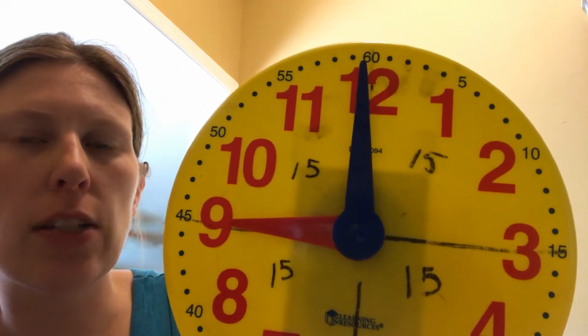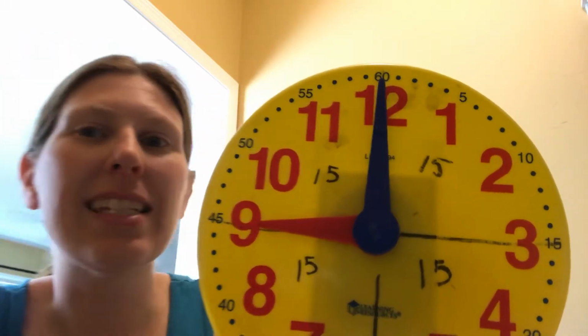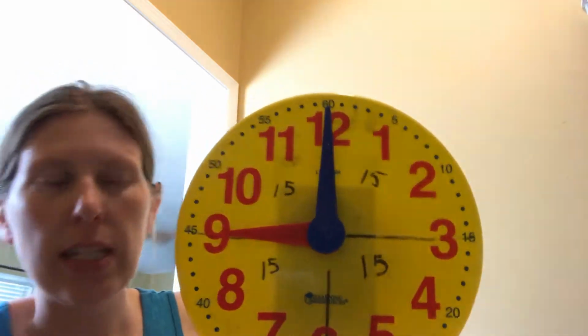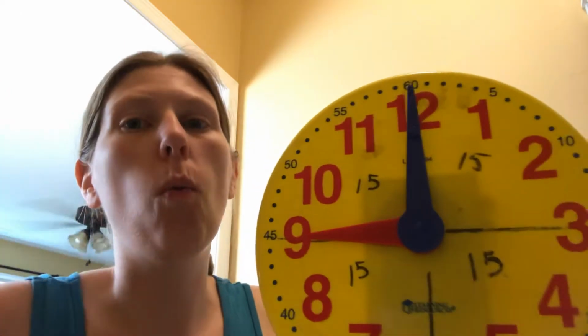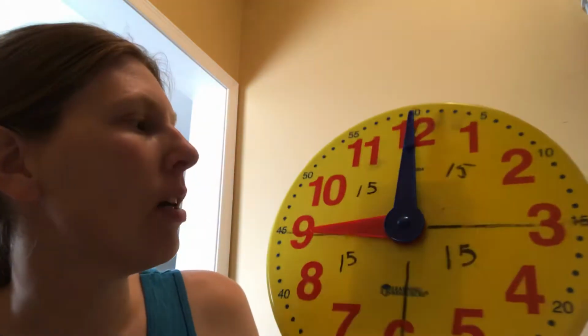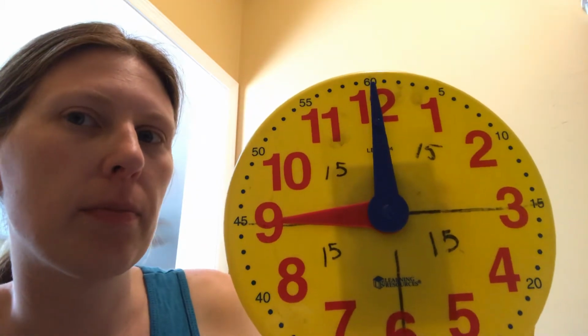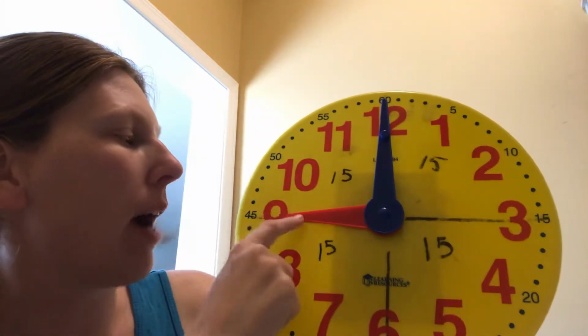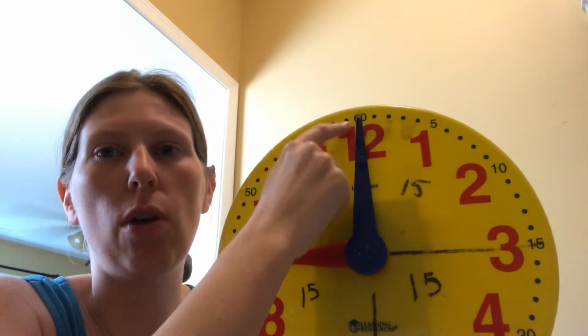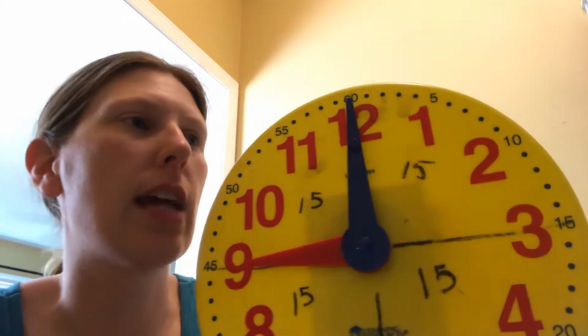And when our minute hand gets all the way to the 12, 60 minutes has gone by. 60 minutes is the same as 1 hour. What time is this? 9 o'clock. I have my hour hand on the 9 and my minute hand on the 12, meaning it's the start of a new hour, so this is 9 o'clock.